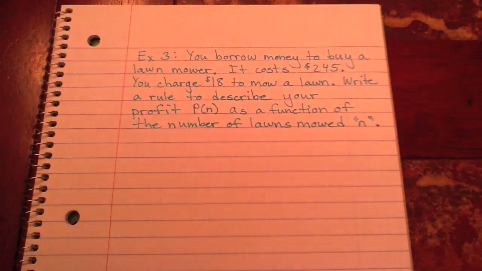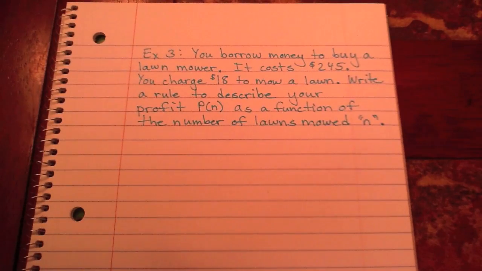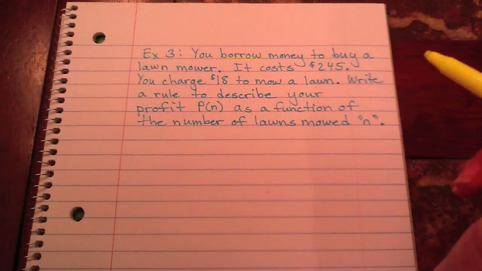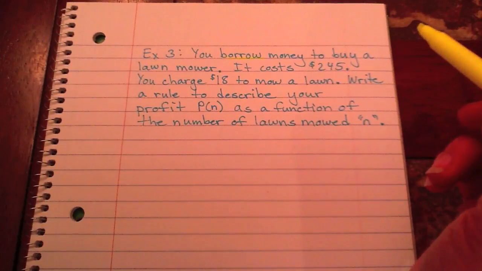Go ahead and copy down example 3. Once you're done copying it down, hit play and we'll walk through it. Alright, so here what you want to do is you want to be looking for important things. So you're borrowing money, which is important because you know that means it's going to be basically a subtraction.